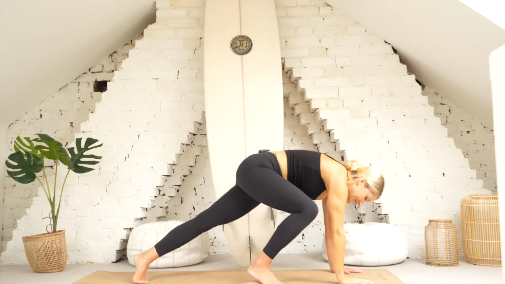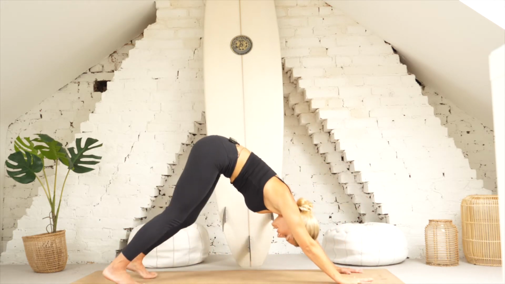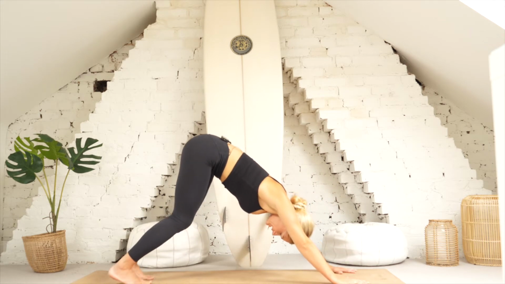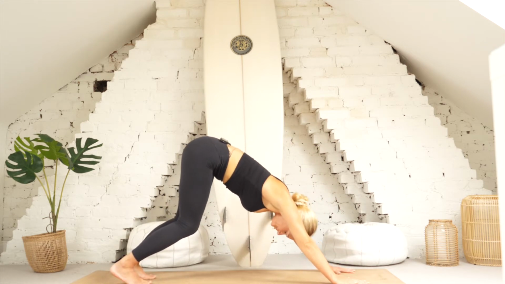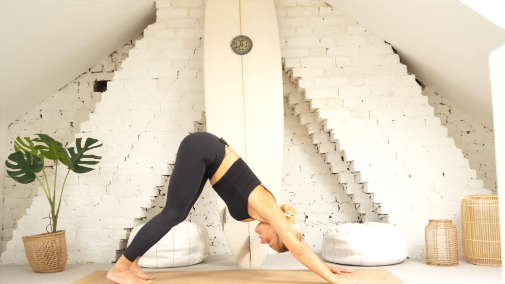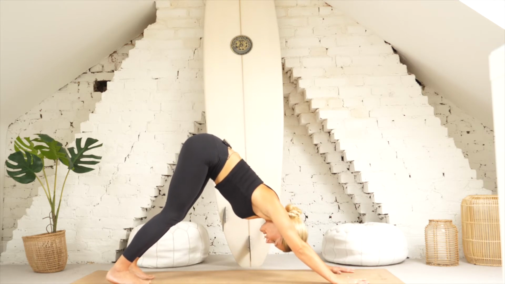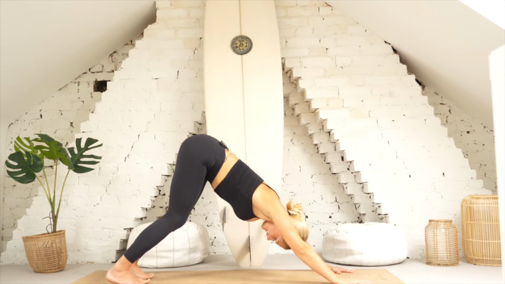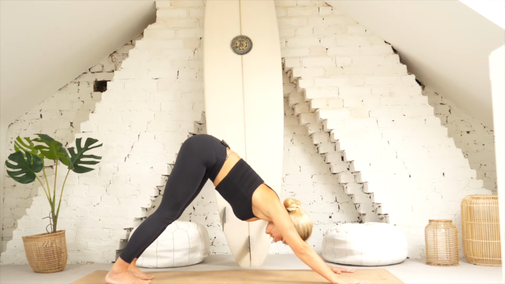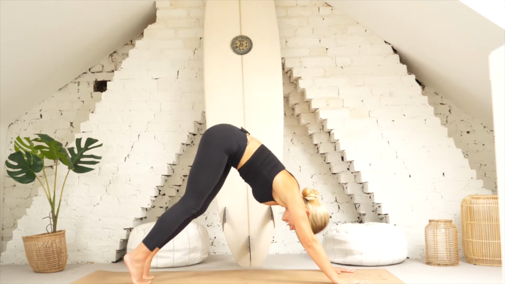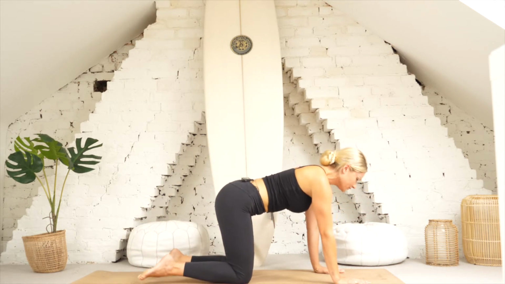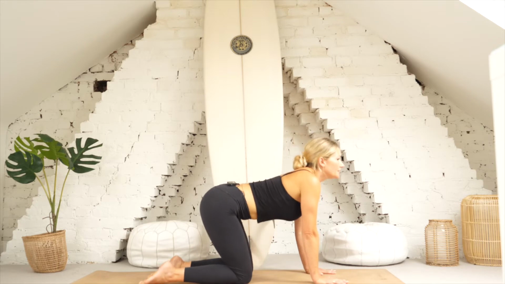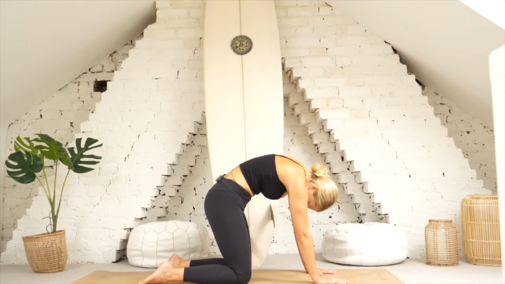Slowly release. We're going to step all the way back, downward facing dog pose. Good. 2 long breaths. Inhale, bend into the knees. Exhale, lengthen and straighten. Again, inhale, bend into the knees. Exhale, lengthen, straighten. Nice, strong spine. Good. Let's slowly lower the knees, back to all fours. Breathe in, cow stretch. Breathe out, cat.